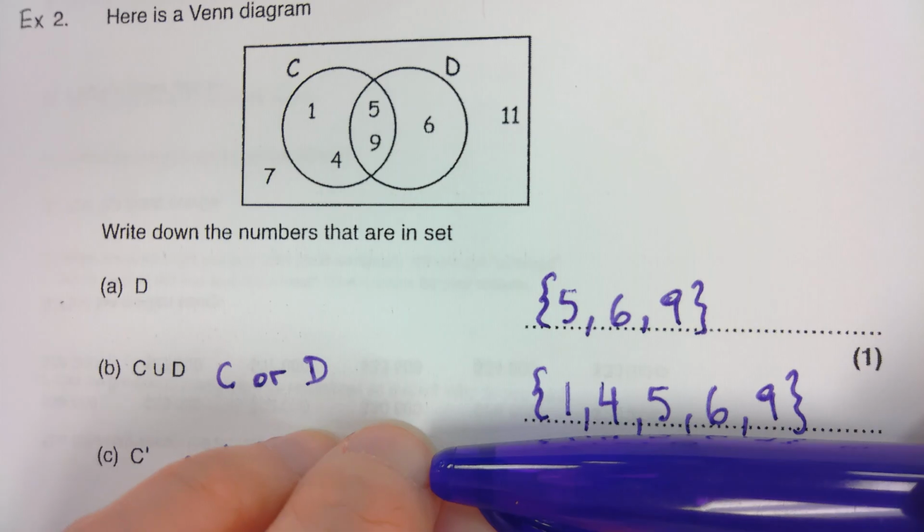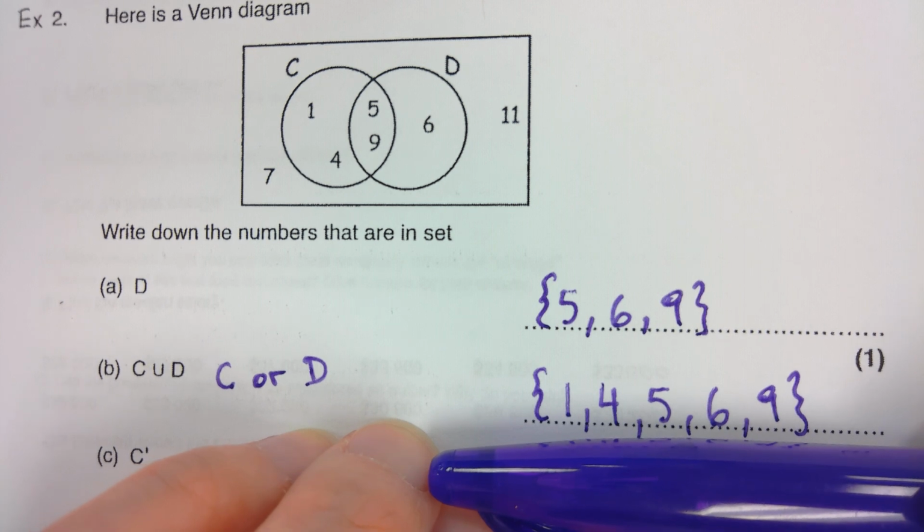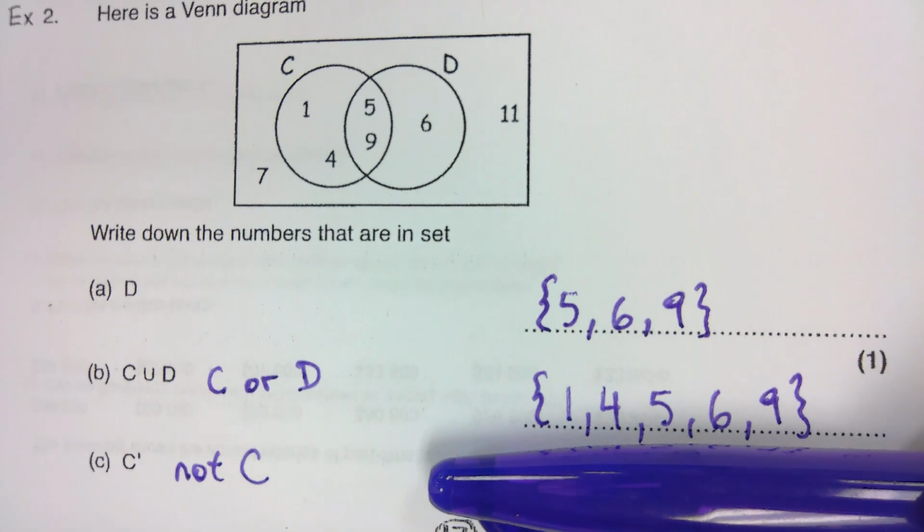Okay, one more notation. C with a dash. C with an apostrophe. What does that mean? Yeah, what is that dash? Good try. Yeah, it's a nice guess. Is it not? Not. Yeah, not C. That's what it means.